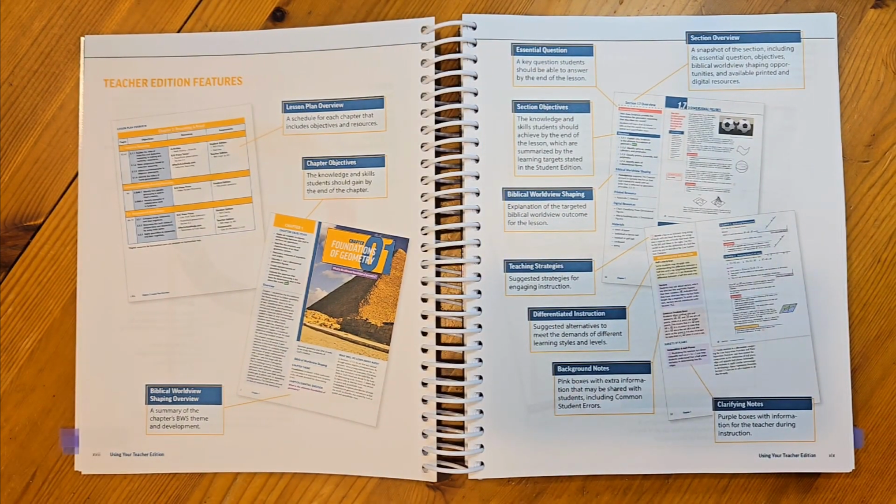This page highlights some of the Teacher Edition features. So this is good to review before you begin teaching the course, or if you forget where something is while you are teaching, these are great sheets to refer back to figure out where you need to look for specific things. And we'll talk more about each of these things as we're looking at a lesson in a few moments.